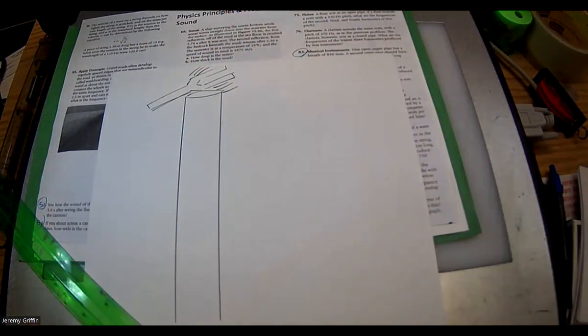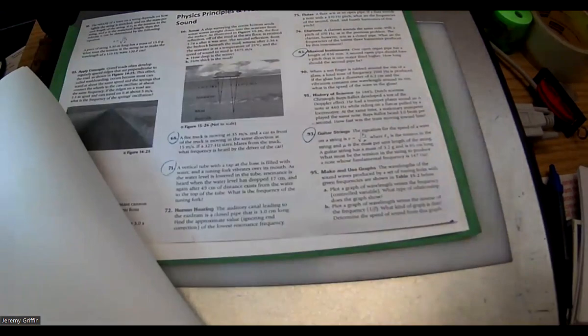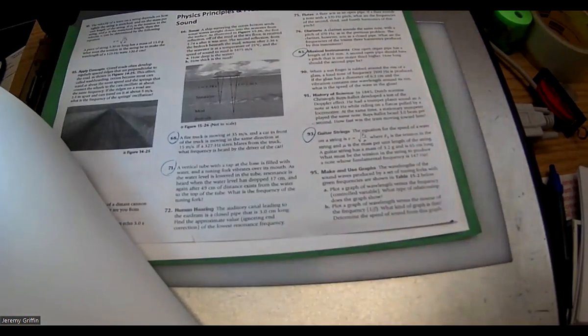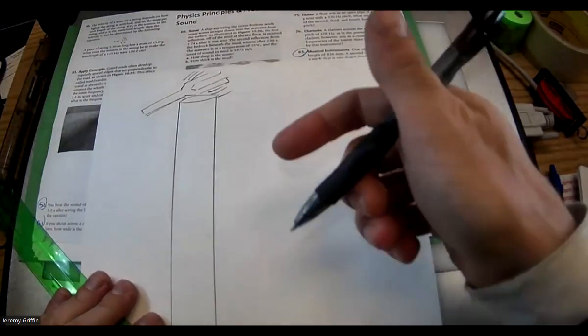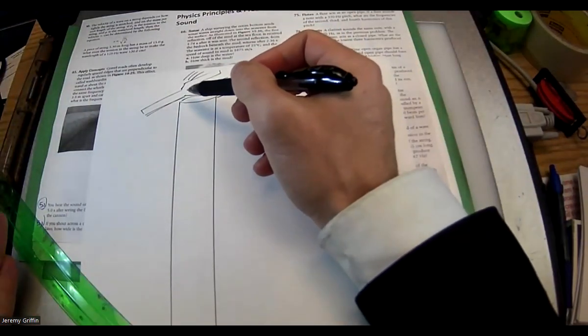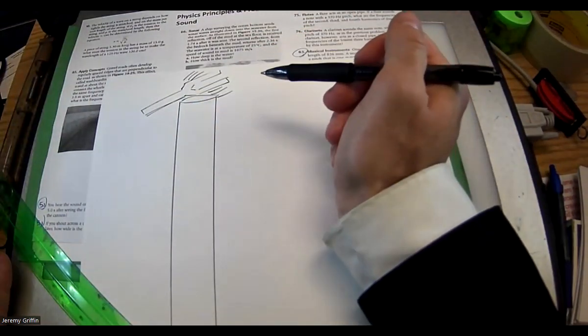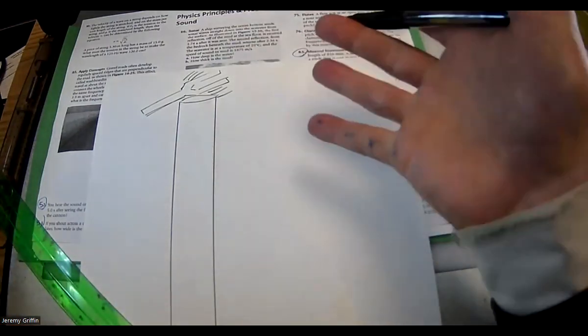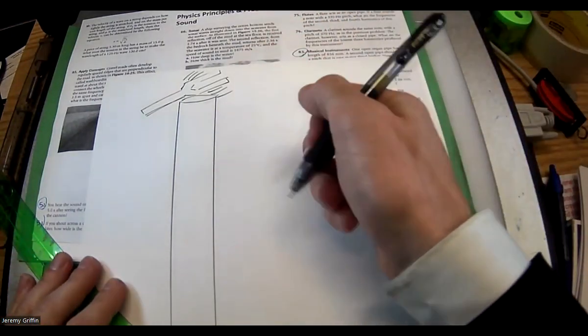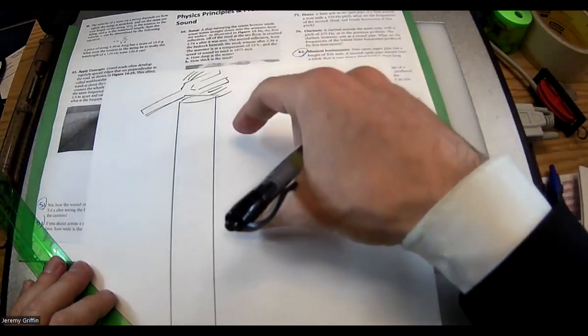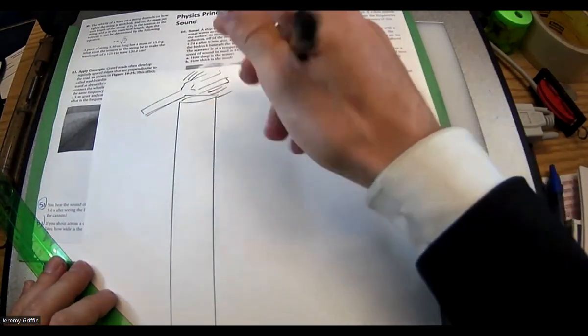We're trying to figure out what that frequency is. Tomorrow, there'll be a number stamped on the tuning fork. It'll say how many hertz it is. But let's say we don't know that. So the question is, what is it? And then I'm going to take this PVC pipe, dunk it in water, and raise and lower it.